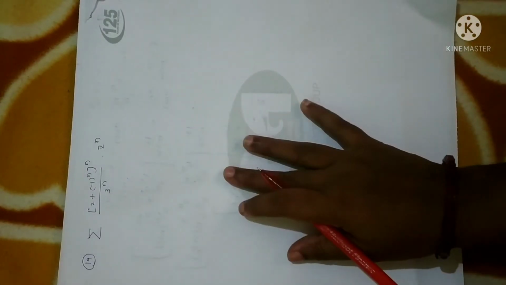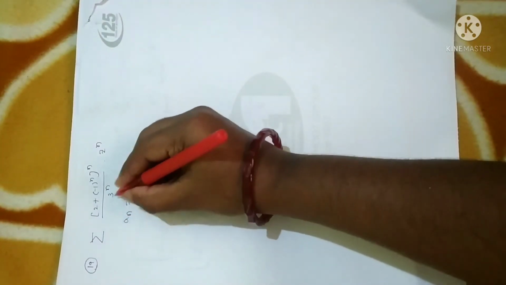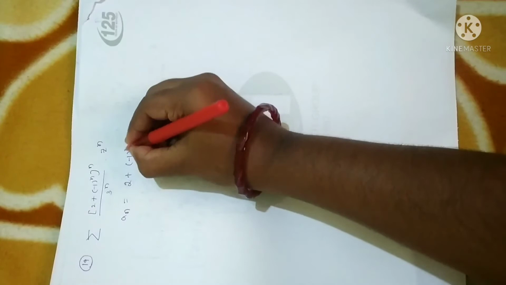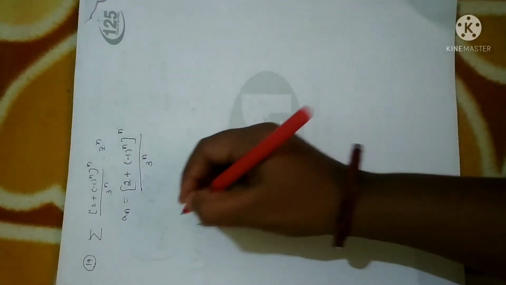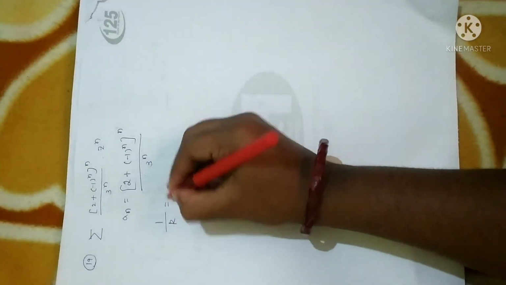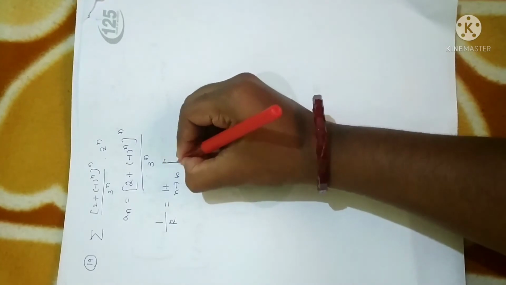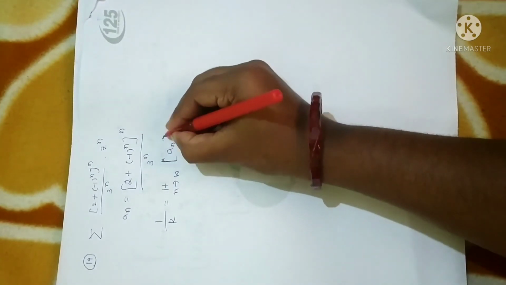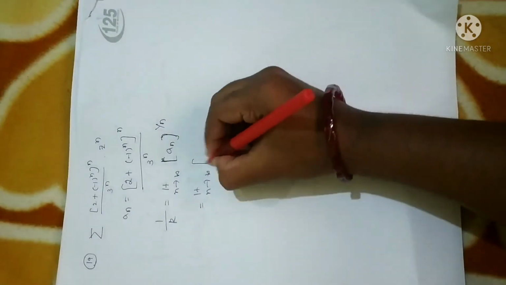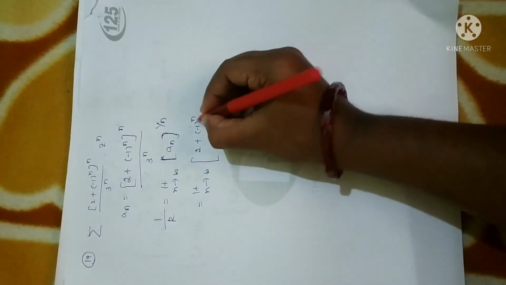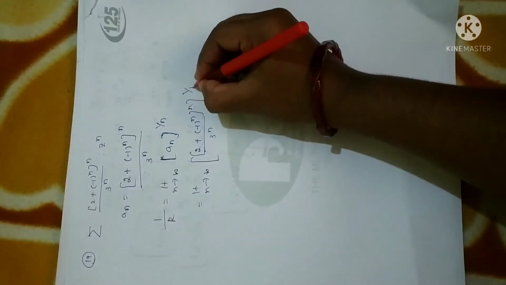So here is the next problem. So this is quite different. Anyhow we have solved this kind of problem. So let me take an as 2 plus minus 1 power of n whole power of n divided by 3 power of n. Now let us consider the formula 1 by r. Why? Because we have whole power of n. Limit n tending to infinity an whole power of 1 by n. Right? So limit n tending to infinity an is 2 plus minus 1 power of n divided by 3 power of n whole power of 1 by n.